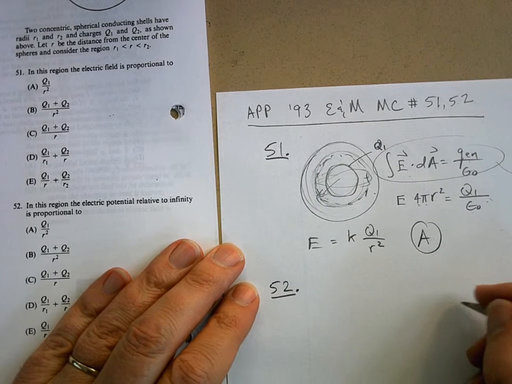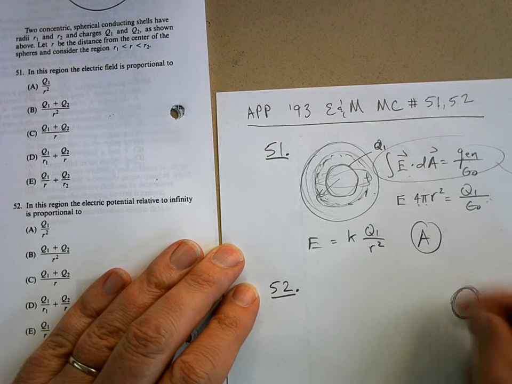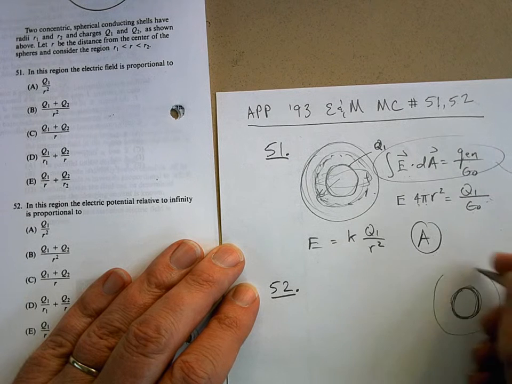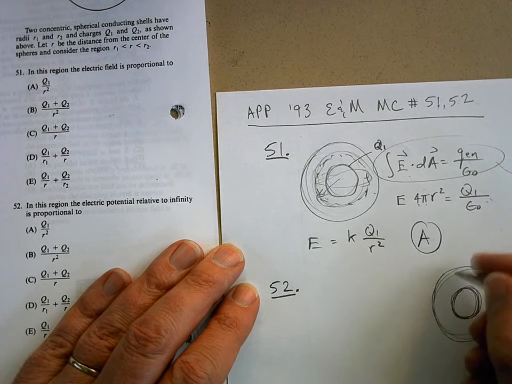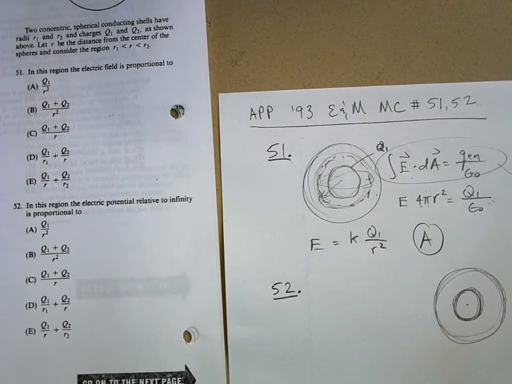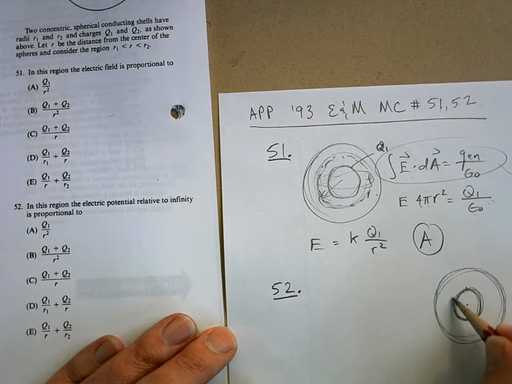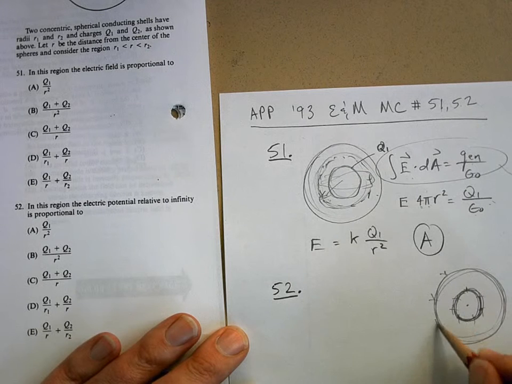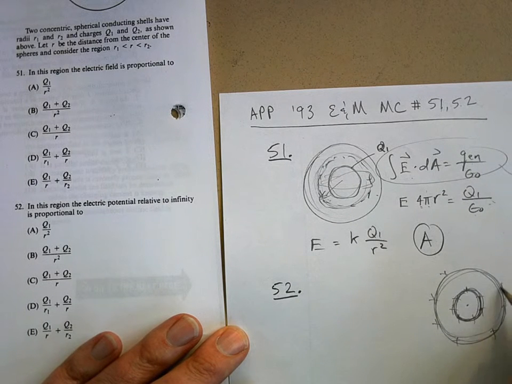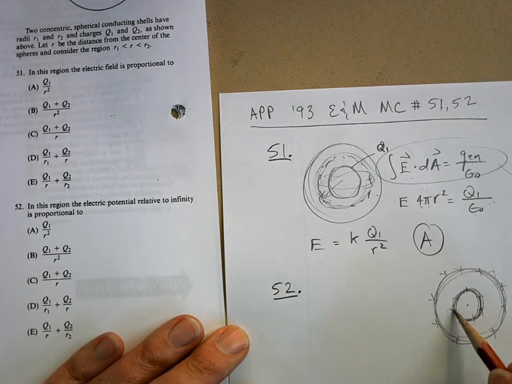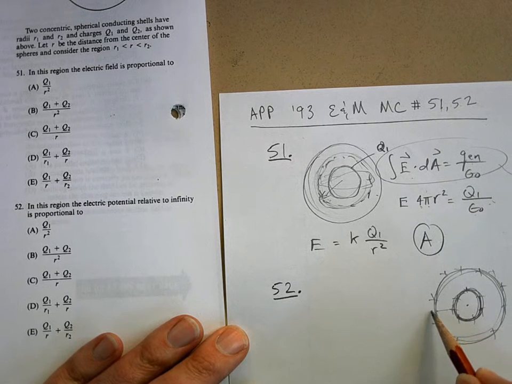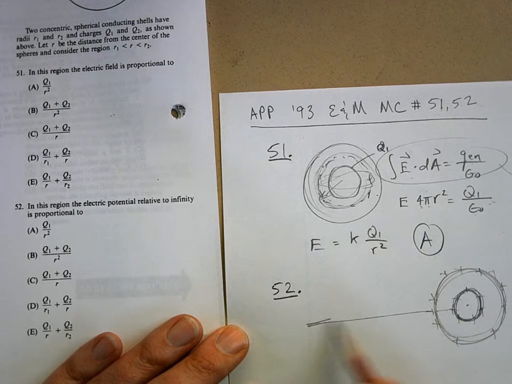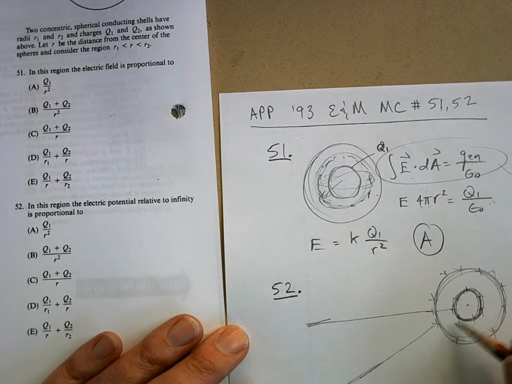Let me redraw this. Here we have our inner sphere and our outer sphere. Now, it says relative to infinity. Maybe I'll just put positive charges on both of these, and then here's an additional positive charge on this one. It could be negative; it doesn't really matter. It's just easier. Now, this is going to create an electric field like this. It's going to put a negative charge here, but an additional positive charge here, and so it'll go out like that. So you're going to have a field that looks like this.